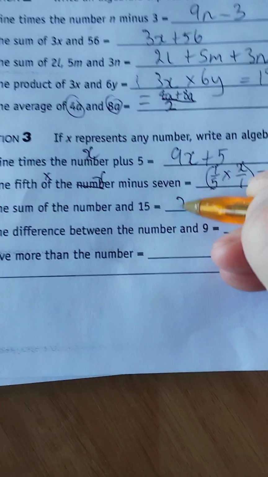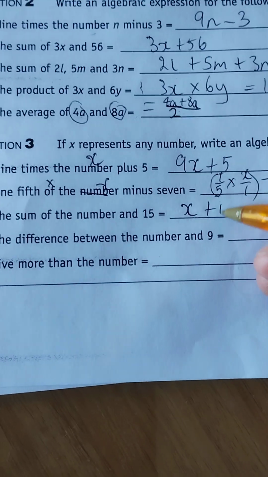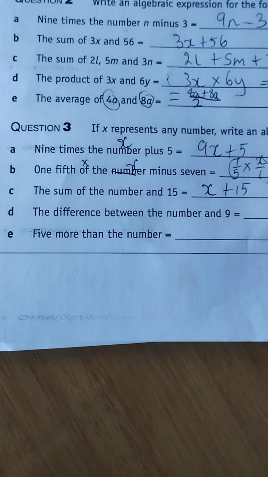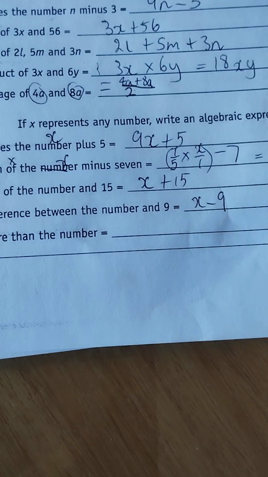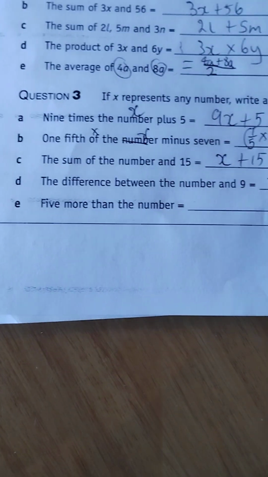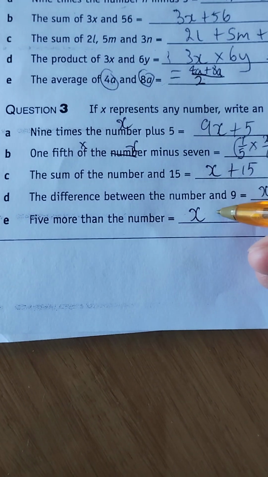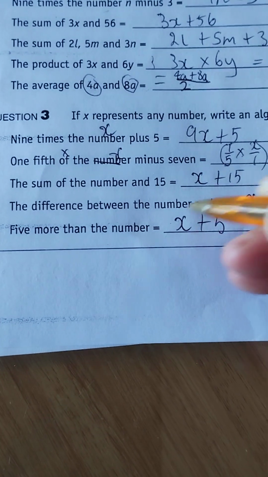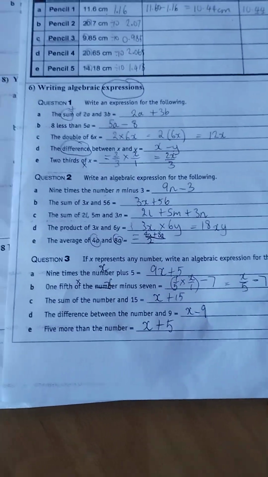The sum of the number and 15. So the number they want us to use is x. The number and 15. So plus 15. Sum is addition. The difference, so take away again, between the number and 9. So we can do x take away 9. And the last one here, 5 more than the number. 5 more than, so x is first, and then 5 more than that. So make sure x was first. All right, so we've done that page.